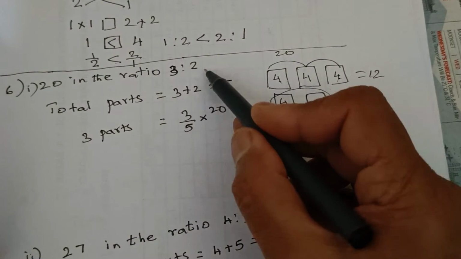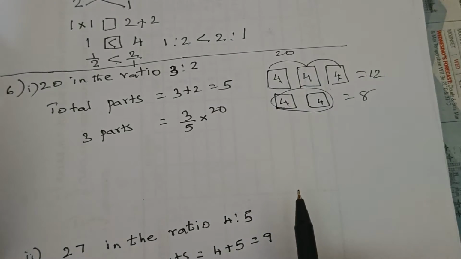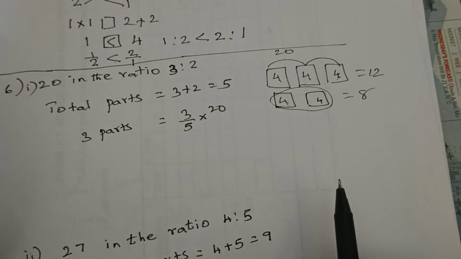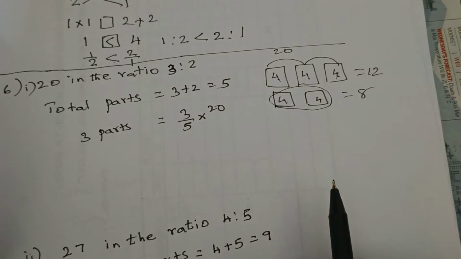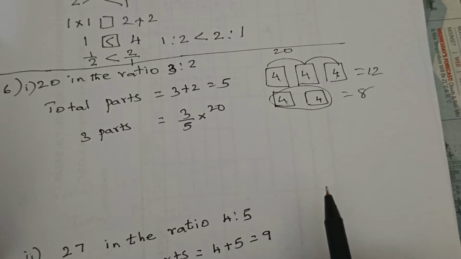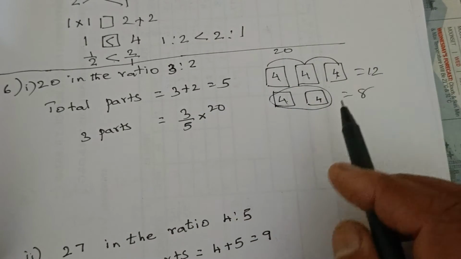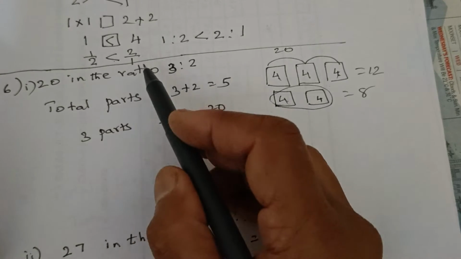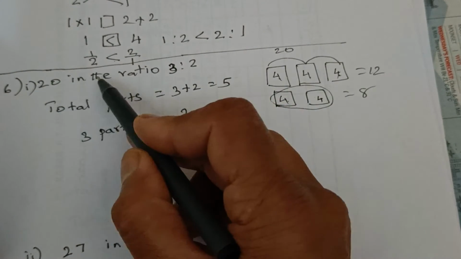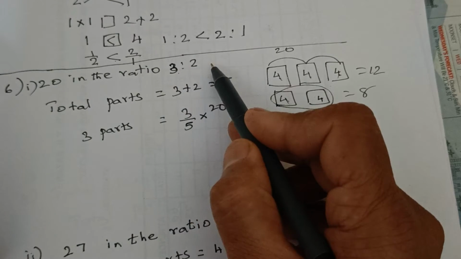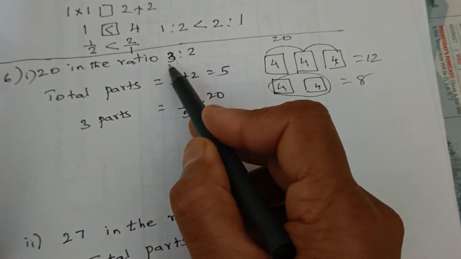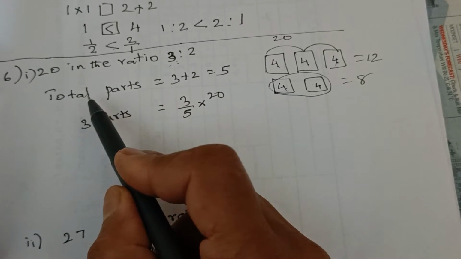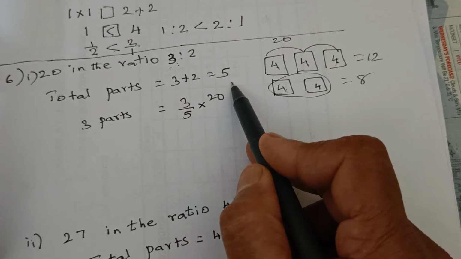But here the numbers are small, we can just count and divide. Suppose the numbers are larger, suppose there are 2500, divide 2500 in the ratio 6:7. Then what to do? It is not possible to draw pictures like this. So we need a mathematical concept to do the sum. There are only 2 steps. First, write the given ratio. Ratio is 3:2. This 3 and 2 are called the terms of the ratio. You add the terms. You get the total parts: 3 plus 2 equals 5.